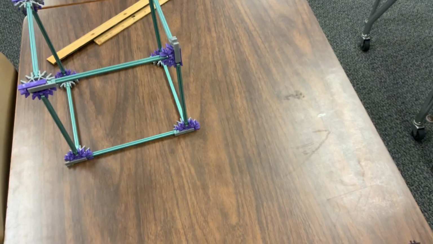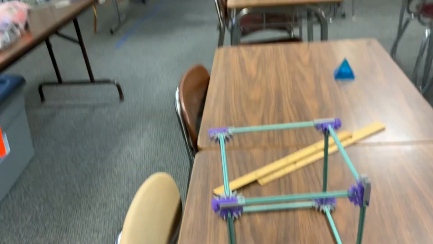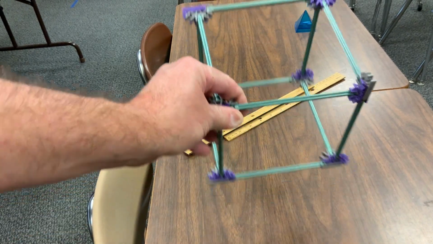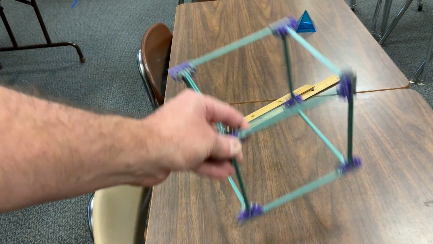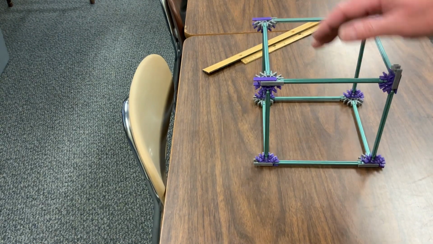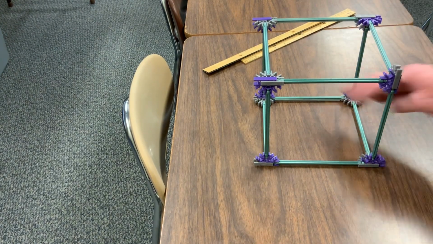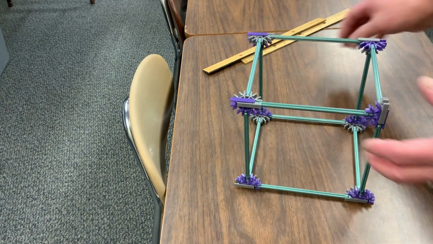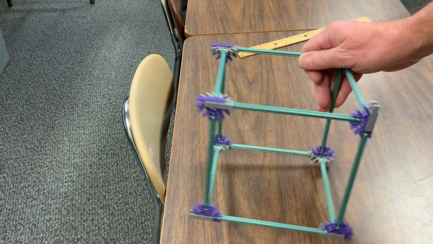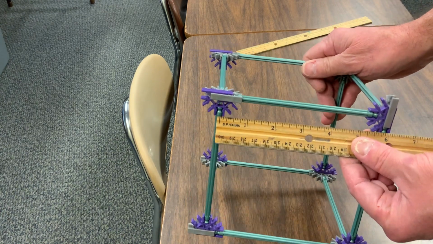Okay, so let's move on. This should look familiar too. Here's a good one. This is a cube. This cube represents a polyhedron. It has a total of 1, 2, 3, 4, 5, 6 faces. If you're going to find the volume of this cube, you only have to measure one distance.